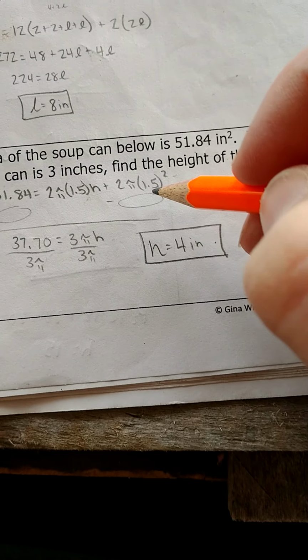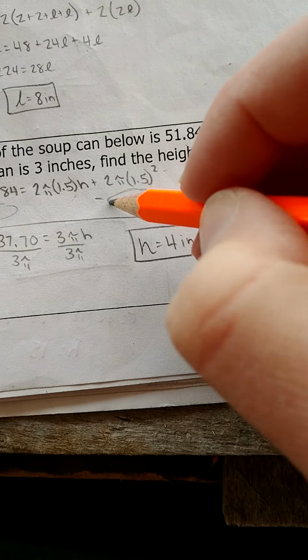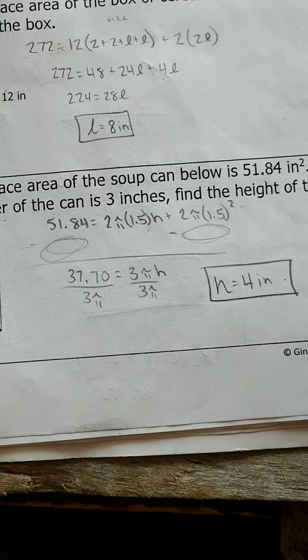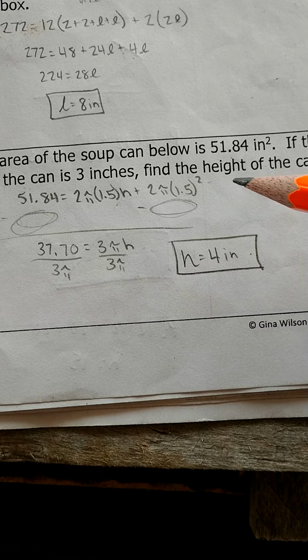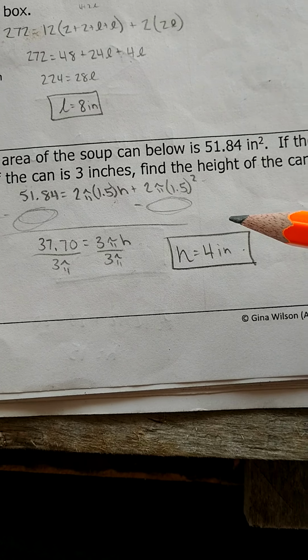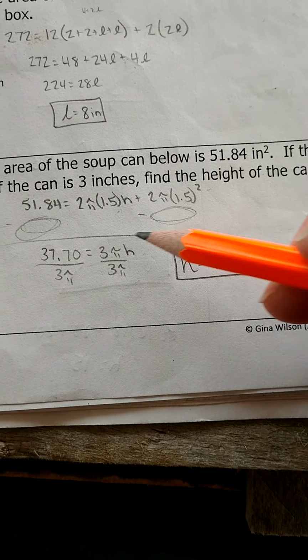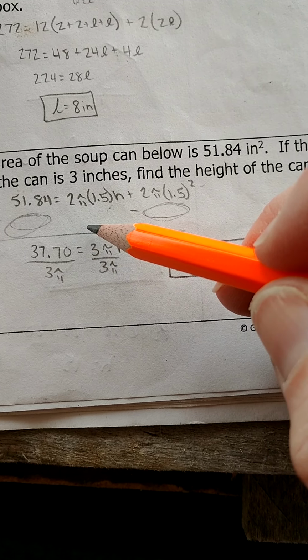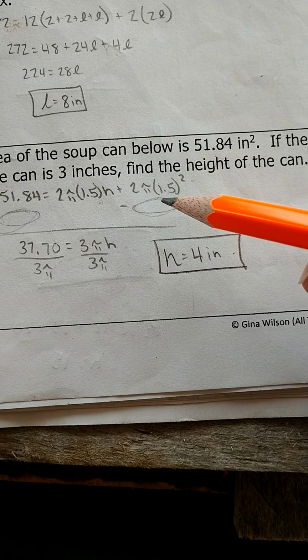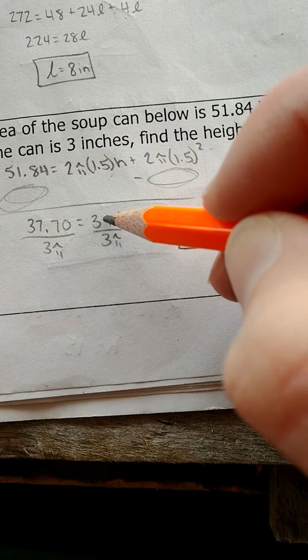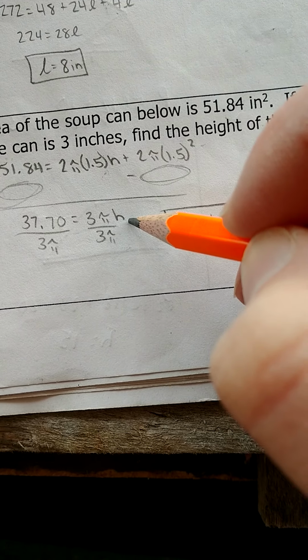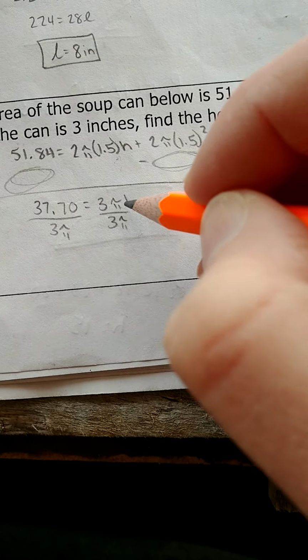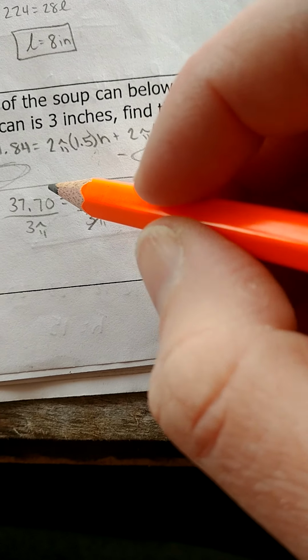To simplify, if you notice, I have minus an oval, just because if you subtract it in the calculator rather than writing it out, you are not rounding as much. So you end up getting 37.7 equals 3 pi h. What operation is going on in between the 3, the pi, and the h? Multiplication. What's the opposite of multiplying? Dividing. So you divide by 3 pi on both sides. That cancels them over here.